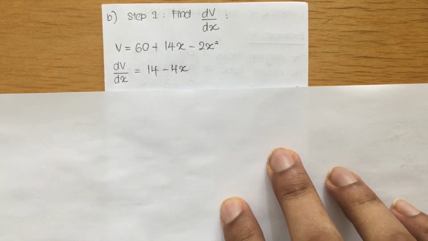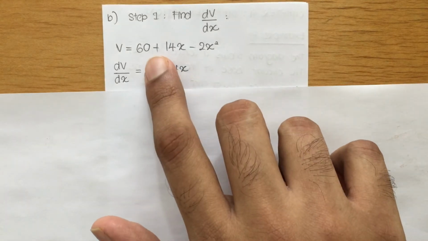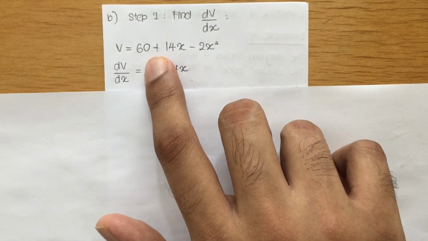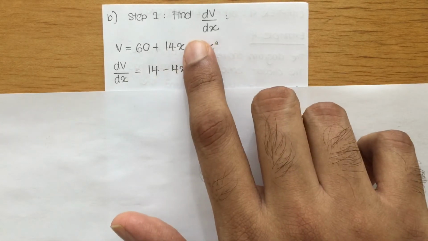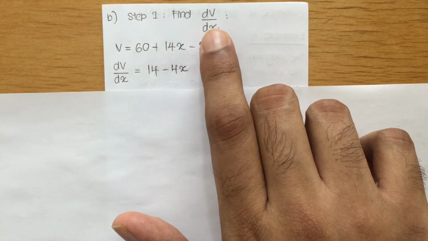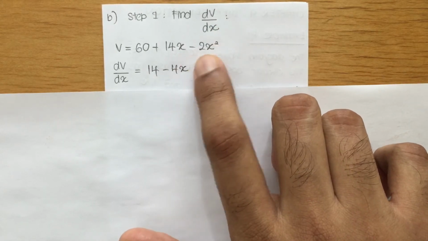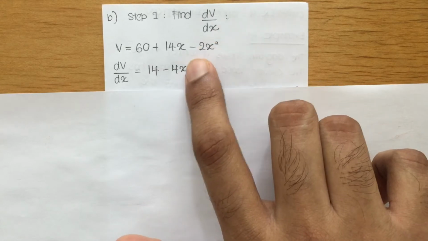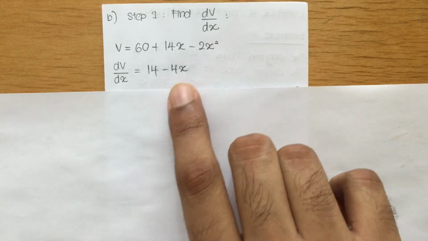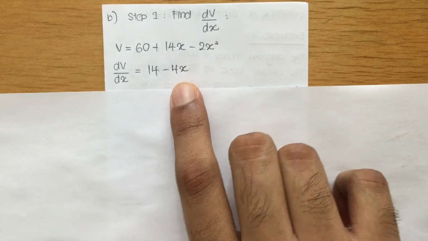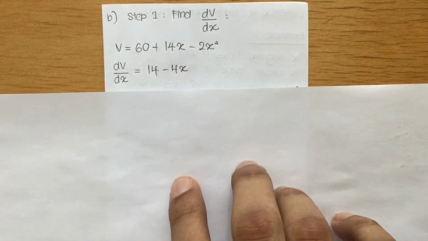So from here you get dV/dx equals 14 minus 4x. This 60 will disappear since 60 is a constant. The 14x will reduce to 14, since x to the power of 1 reduces to x to the power of 0. And then for negative 2x squared, you multiply the power 2 with negative 2, and for the x squared, the power you minus 1. So from here you get negative 4x. So you get here dV/dx equals 14 minus 4x.